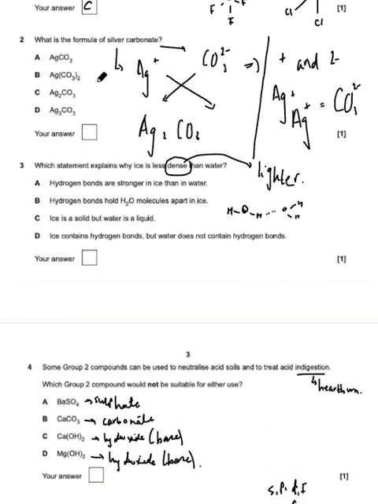Right, question number 2. What is the formula of silver carbonate? Okay, so we know that silver is Ag and carbonate is CO3 2 minus. And silver is Ag plus. There's a +1 charge, it's a metal. And carbonate is CO3 2 minus. What we can do is write them side by side and then cross them. What that means is we cross the charges.